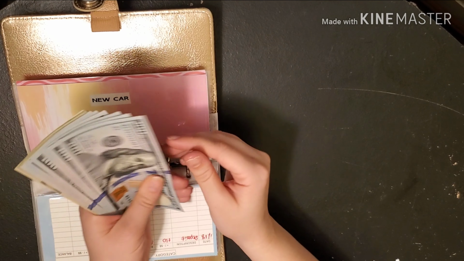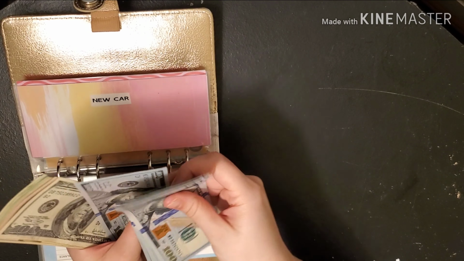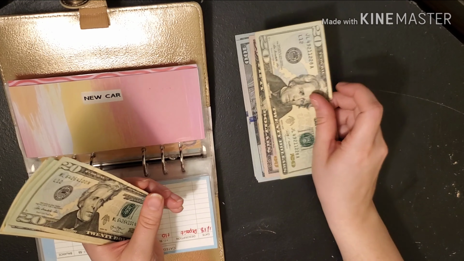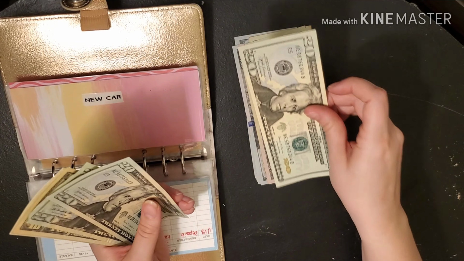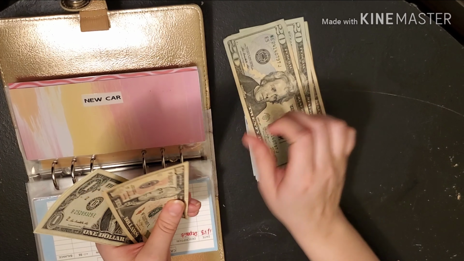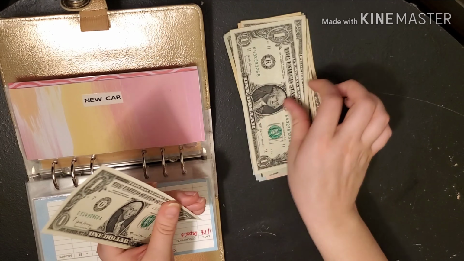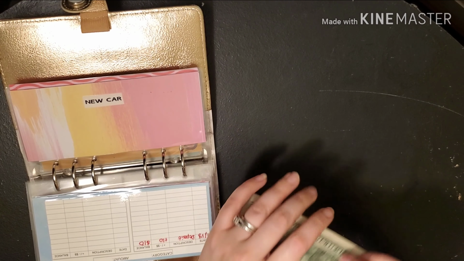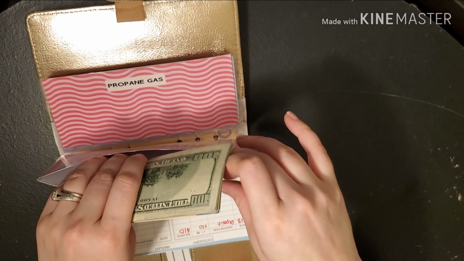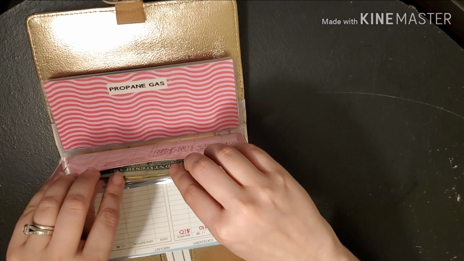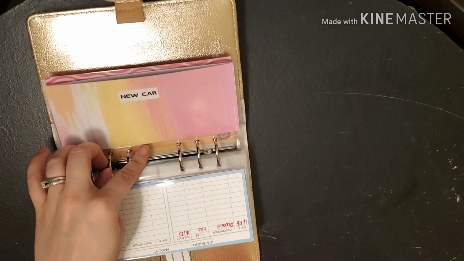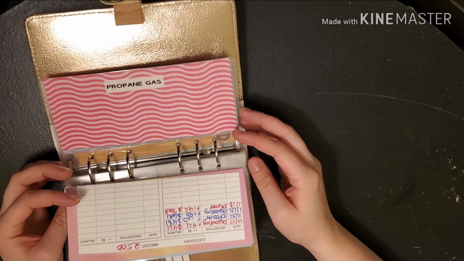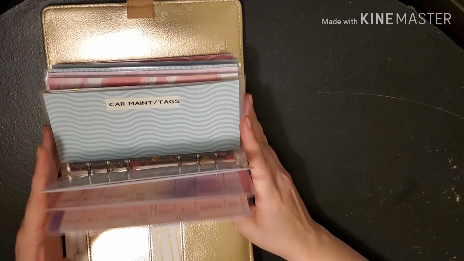All right, so we have 1, 2, 3, 4, 5, 6, 7, 700, 750, 770, 790, 810, 830, 850, 860, 61, 62, 63. So we have $863 saved up to get my husband a new car. I am really excited. We are getting there so much faster than I thought we would. That is a very good accomplishment for us right now. And that is our last category that we will be stuffing from our sinking funds here.